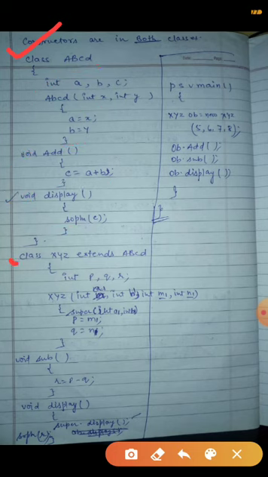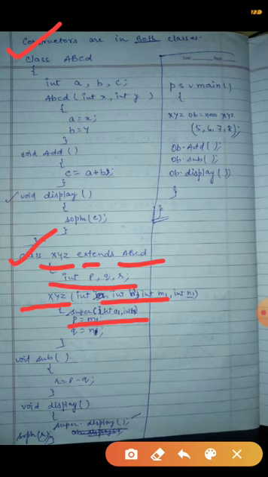Now I have taken a second class here, XYZ. It is extending ABCD. So class XYZ extends ABCD, which means XYZ can access the properties of ABCD. I have taken three variables here, P, Q, R. This is the constructor of XYZ. We are not discussing it right now. The next function is sub, which subtracts: I am storing P minus Q in R. Now display R with SOPL.